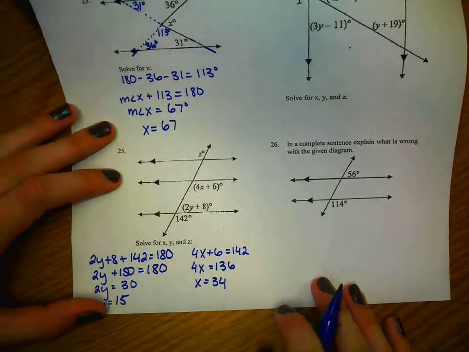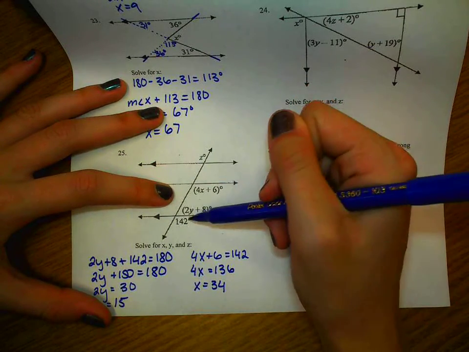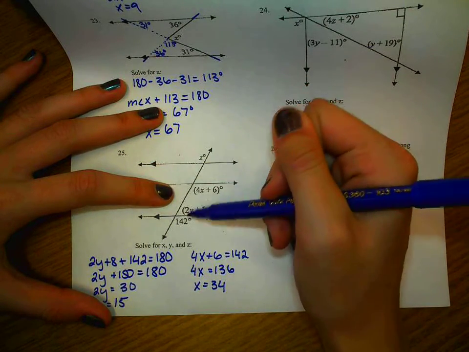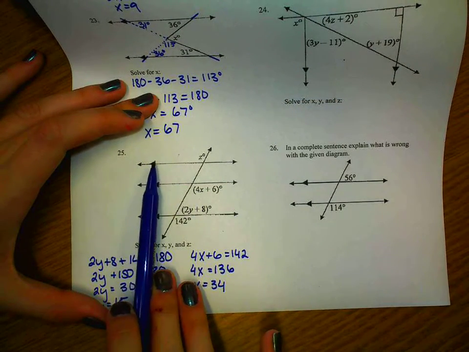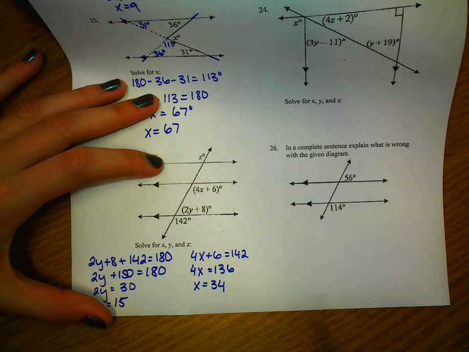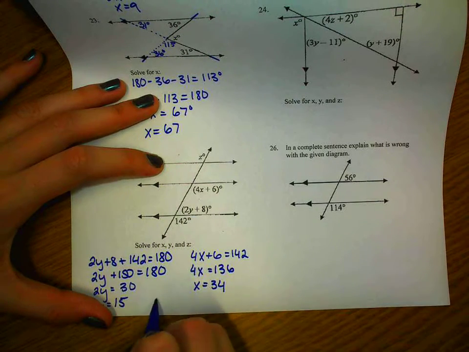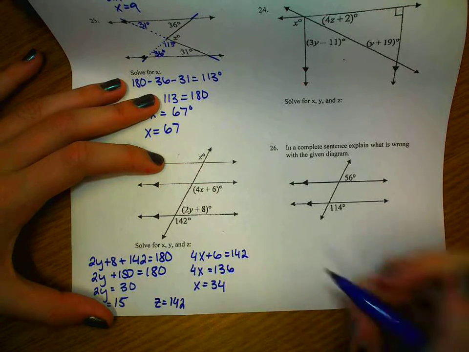And then lastly, I want to solve for z. I can identify that z and the angle that measures 142 degrees are alternate exterior angles, and I know that this line is parallel to this line. In fact, all three lines are parallel, so I know that they're supposed to be congruent. So z, this is probably the easiest one, is 142 degrees.